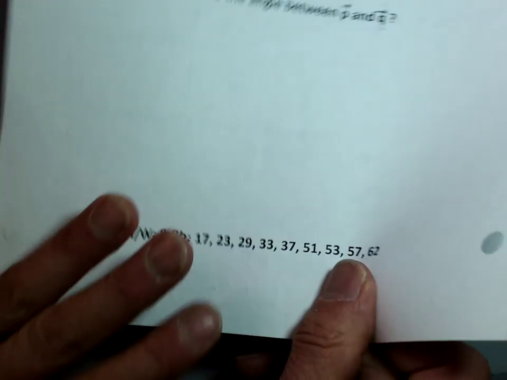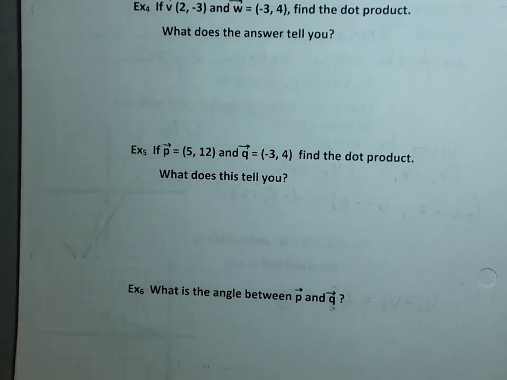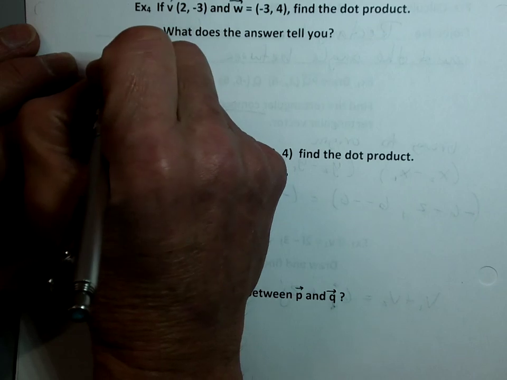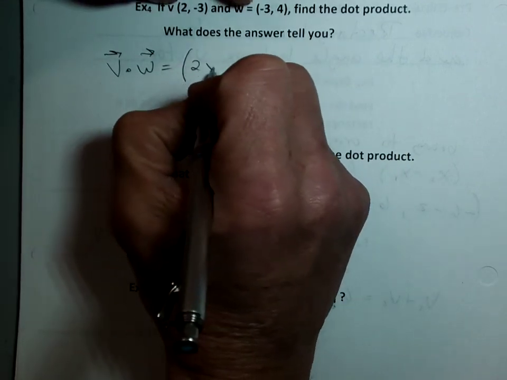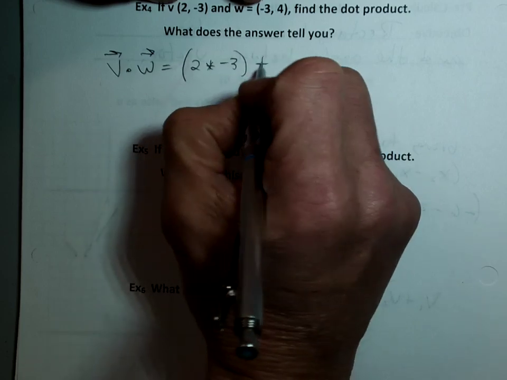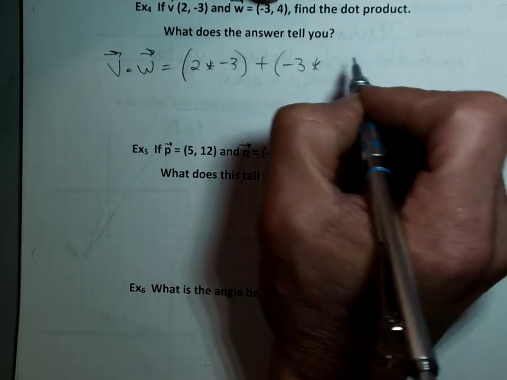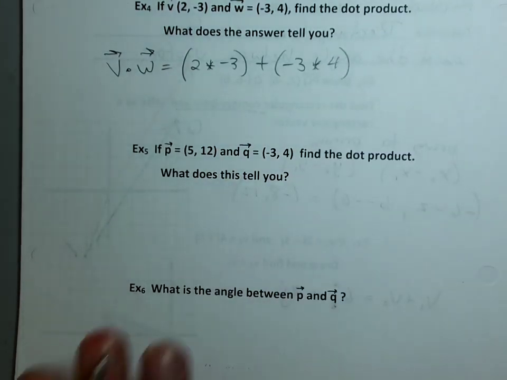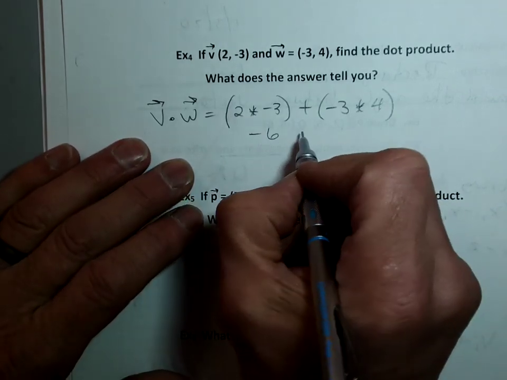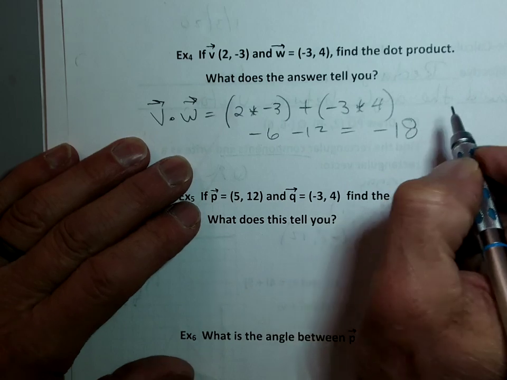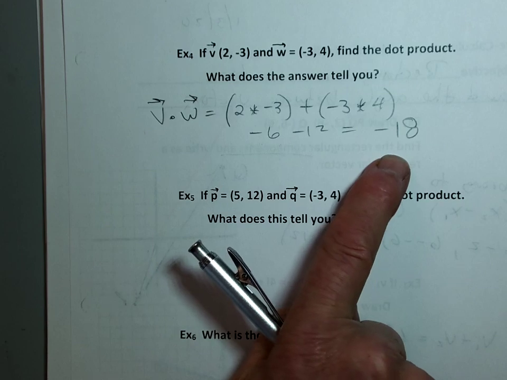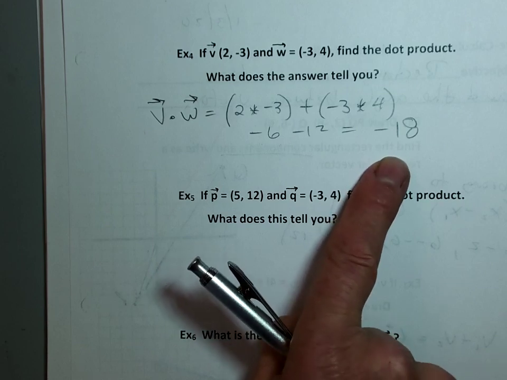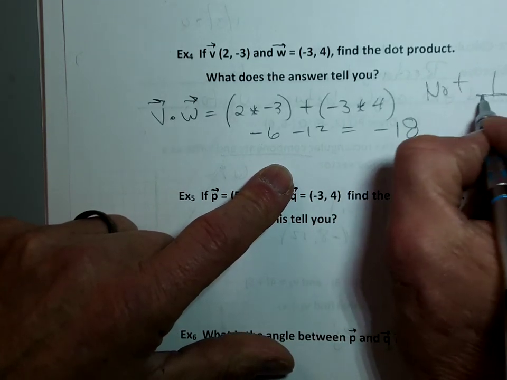Okay, turn the page. All right, now, the dot product. So how do you do the dot product? Super easy. V dot W is equal to, you ready? 2 times negative 3 plus negative 3 times 4, which is negative 6 minus 12, which is negative 18. So what does that number mean? It means nothing except for one thing. It's not perpendicular. That's all it means. It's some other angle, right?